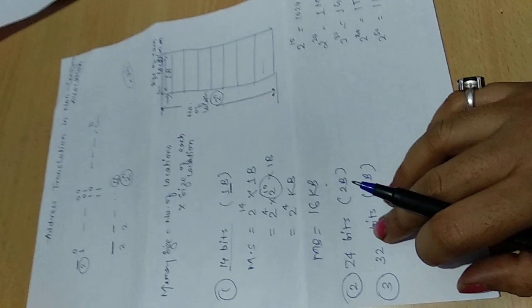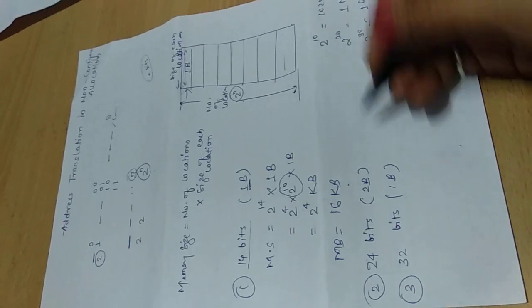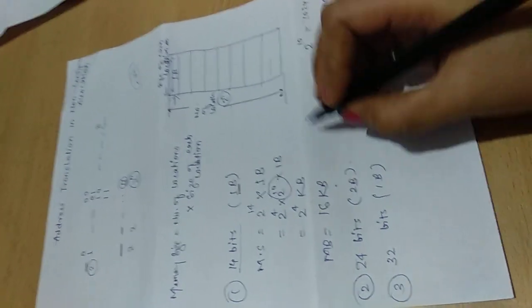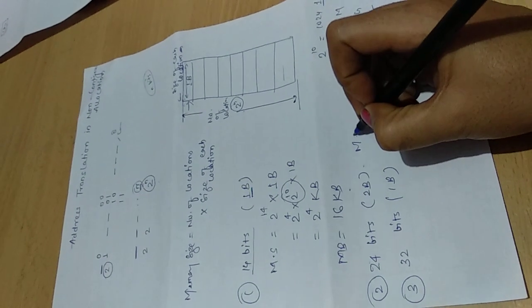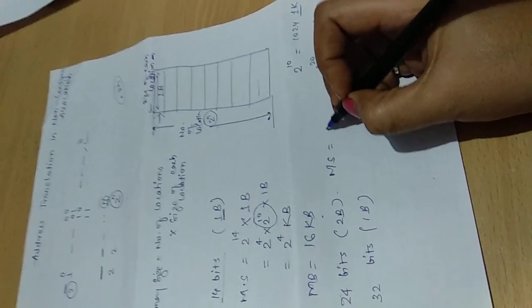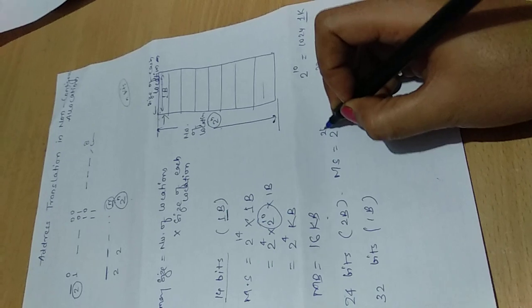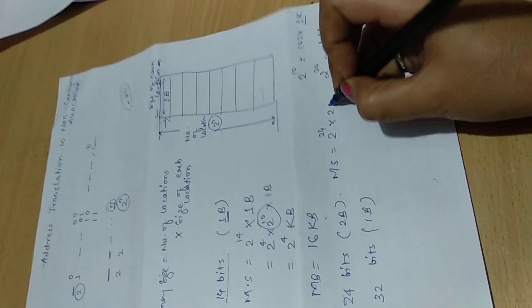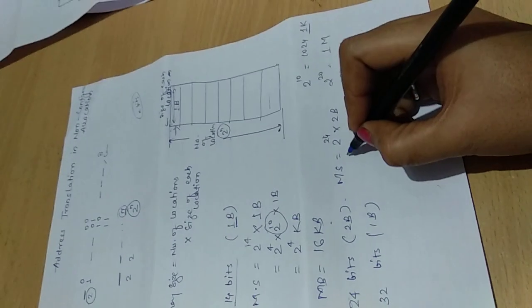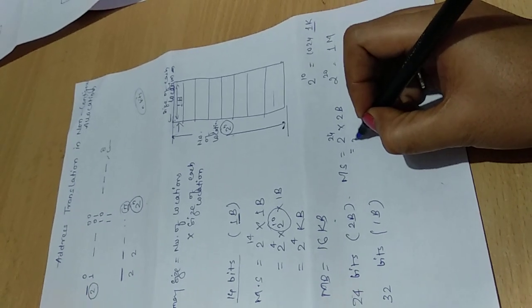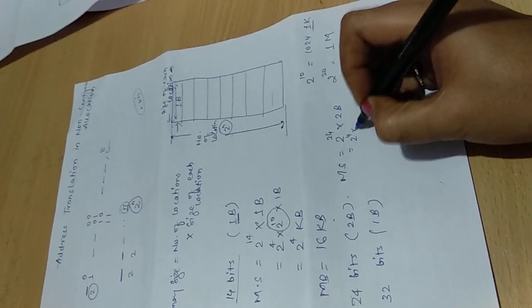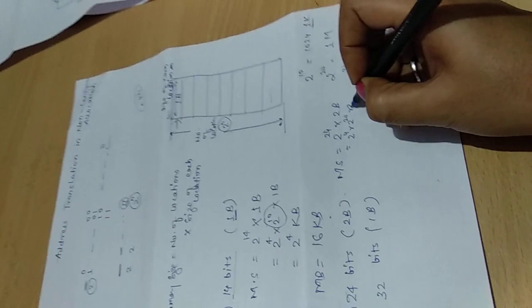This is the task for you, right? Let me do this thing. So how many locations, how much memory size, can you make with 24 bits? 2 to the power 24 bytes, right? 2 power 24 can be divided like this: 2 power 4 and 2 power 20 bytes.